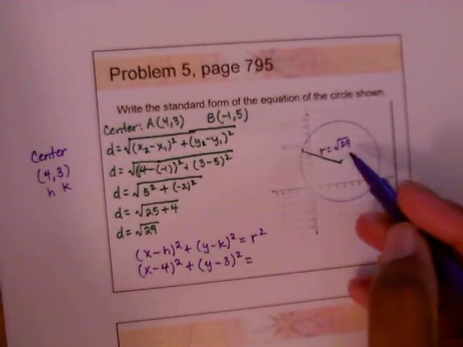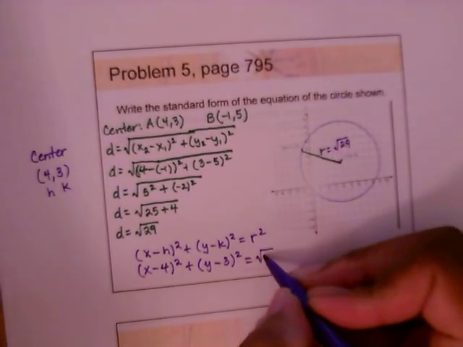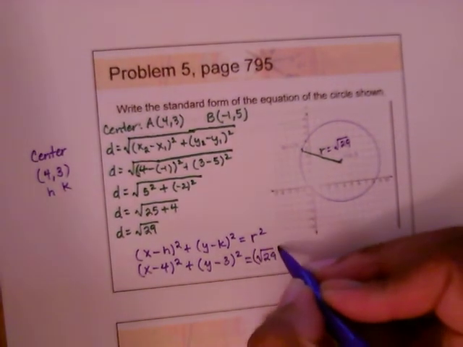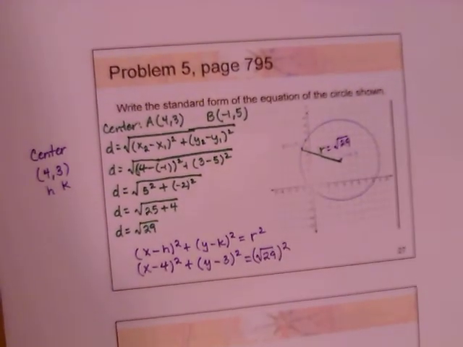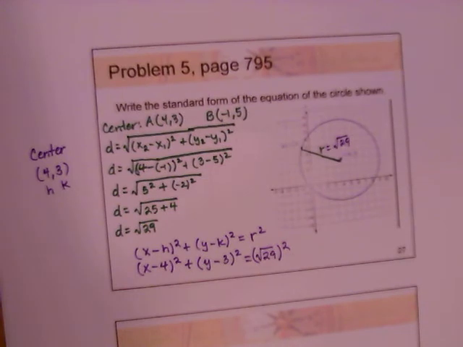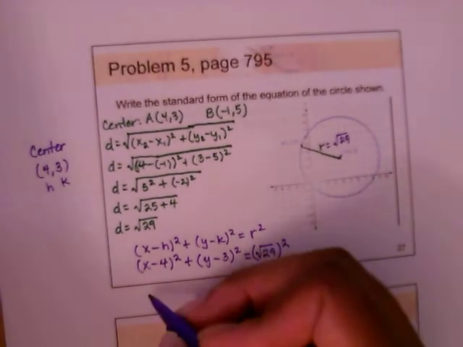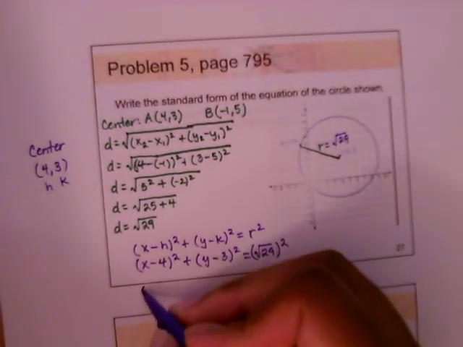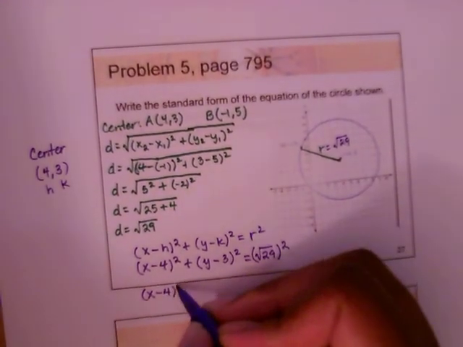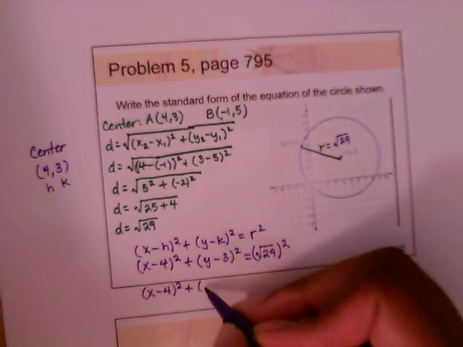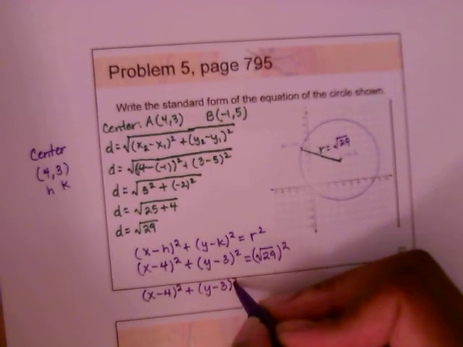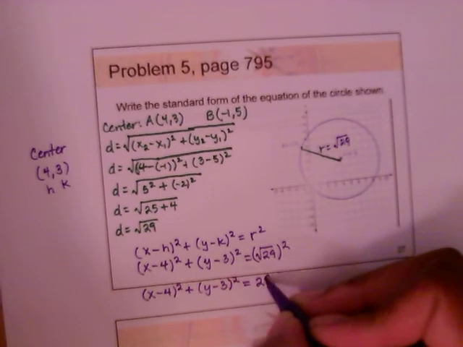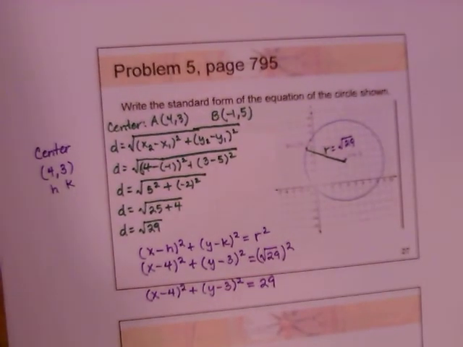And that's equal to r, which is the square root of 29. But that has to be squared. Now if I take the square root of 29 and I square it, I will get 29. So the standard form would be (x minus 4) quantity squared plus (y minus 3) quantity squared is equal to just 29. That would be the standard form for the equation of that circle.